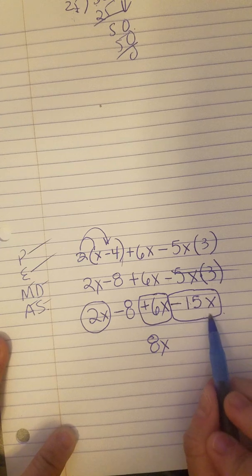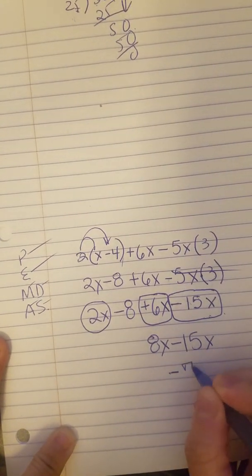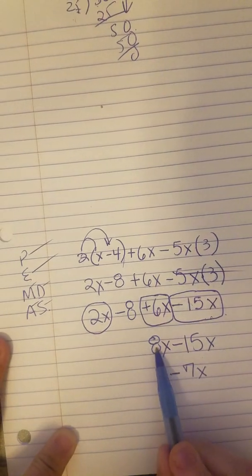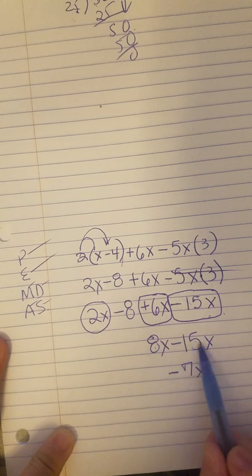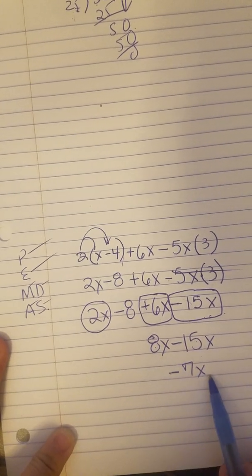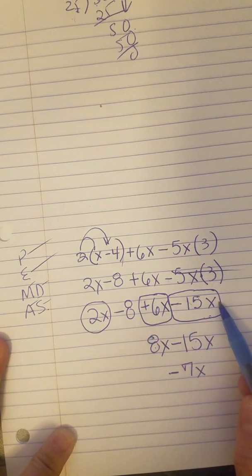Okay, and I can still combine it with this. 8x minus 15x is negative 7x. Remember, a positive and a negative, you're taking the difference. And then the negative is going to win because the 15 is bigger. So it's negative 7x. Okay, so now I combined all of my x's.